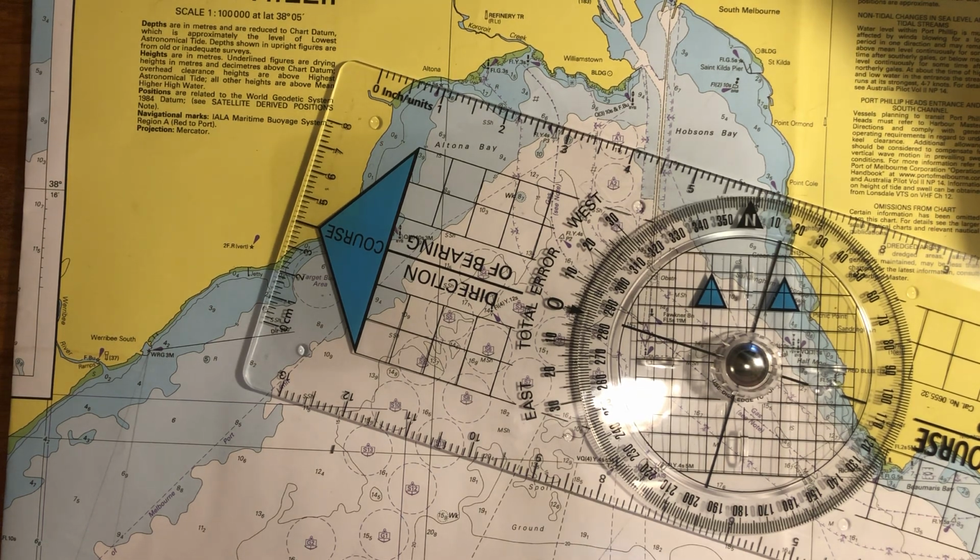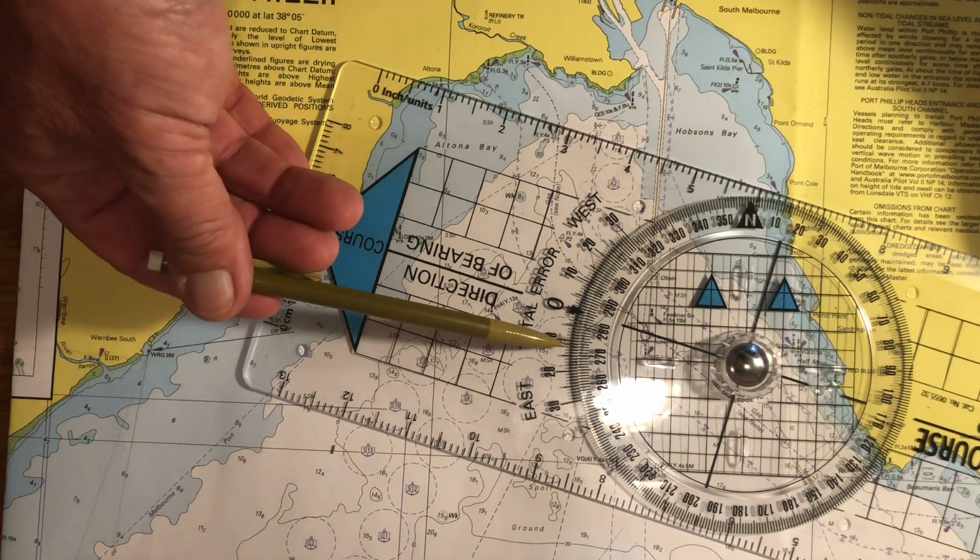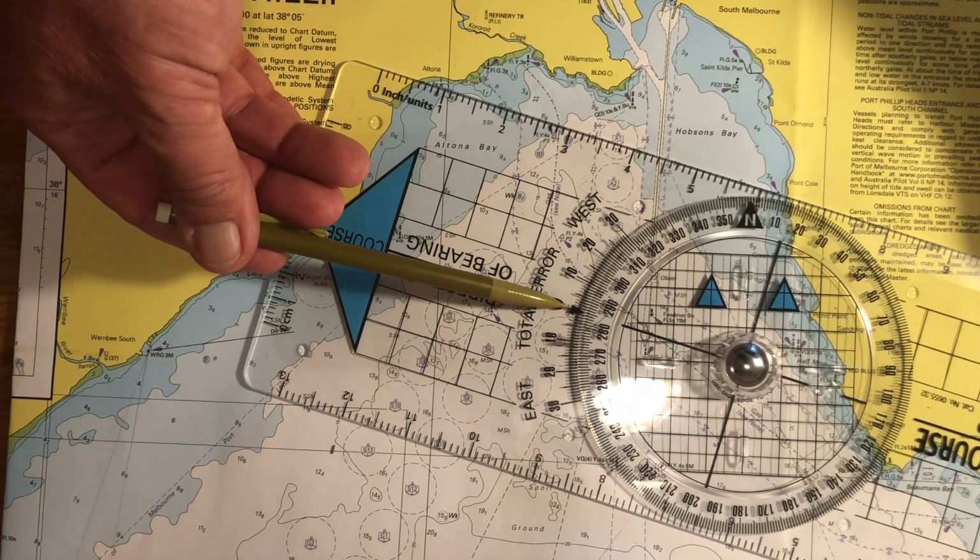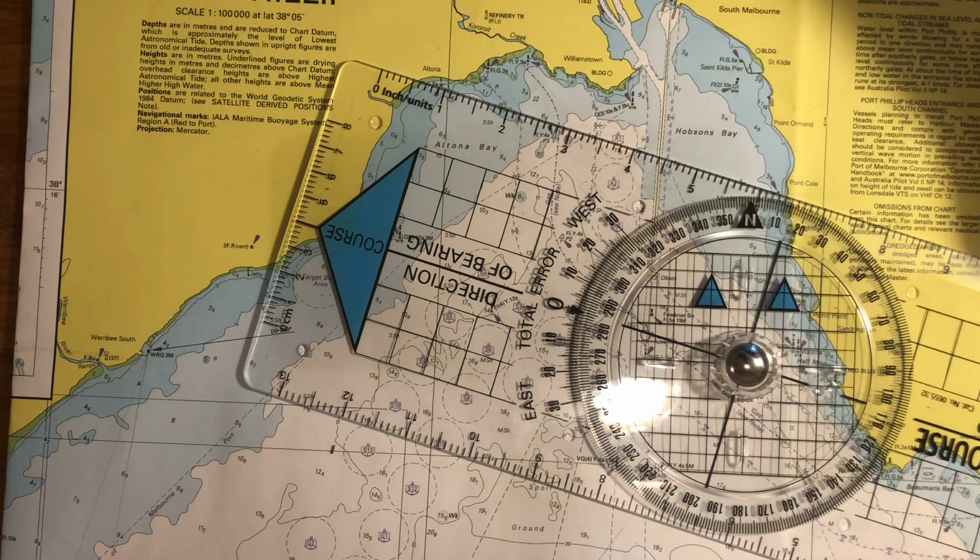So from there, we can read off our magnetic, we can read off our true, and we've got a basic course to steer.